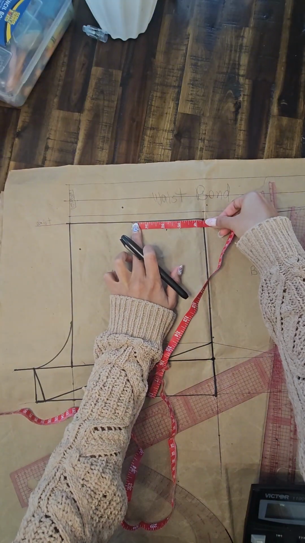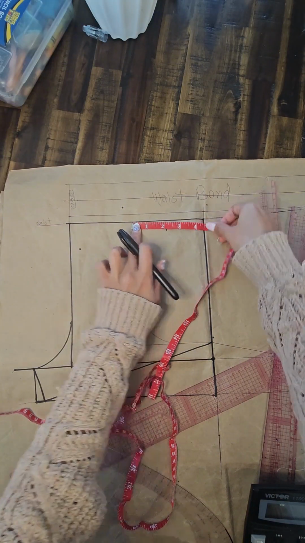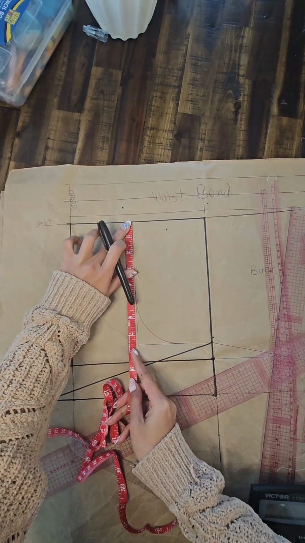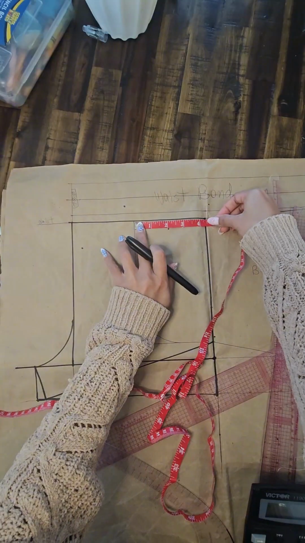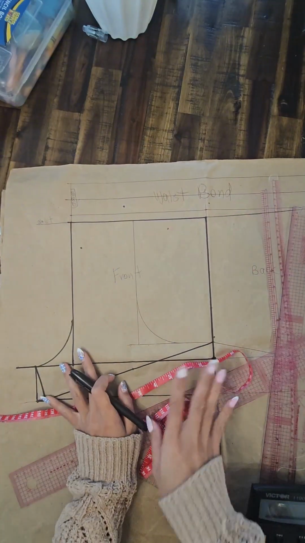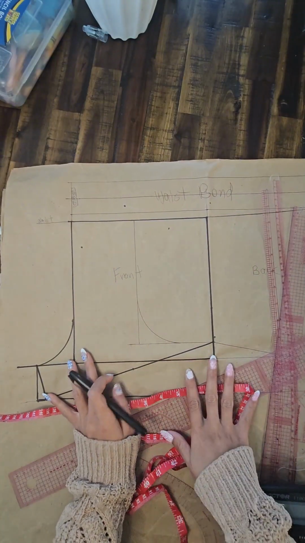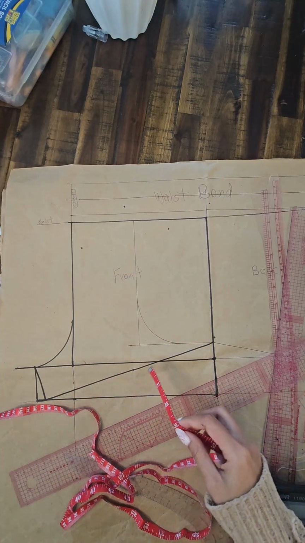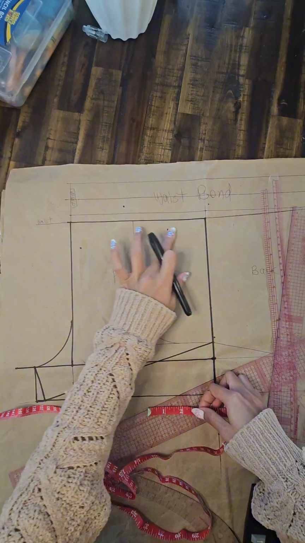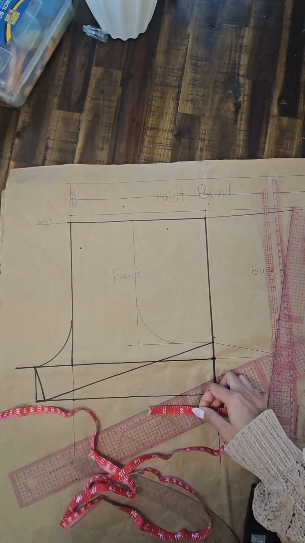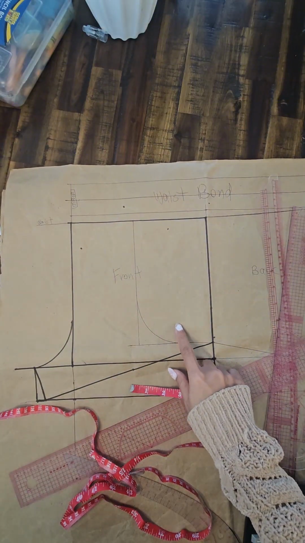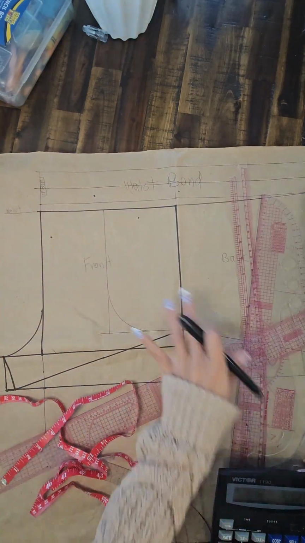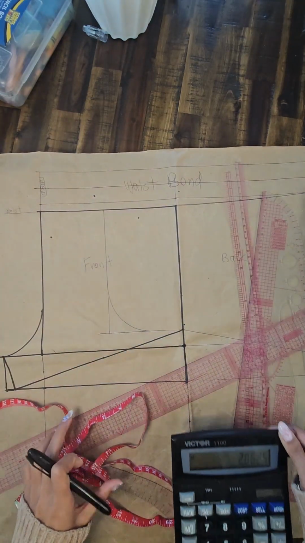So 4.5 inch by, I mean, 7.5 inch by 4.5. It's just to give you an idea. You can get a bigger pocket, it's up to you, but this is what I prefer. It's just a simple pocket, it doesn't have to be crazy.